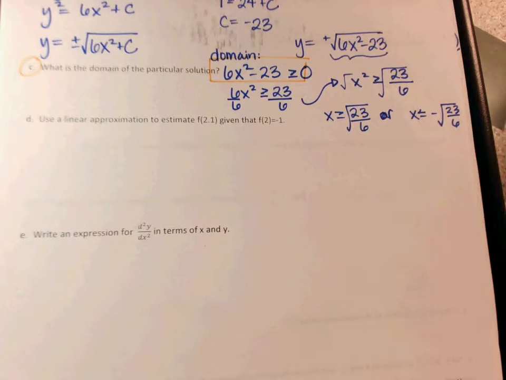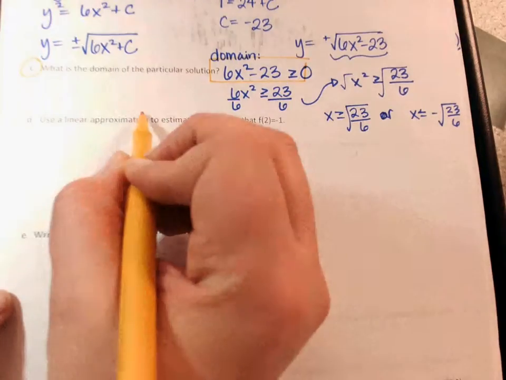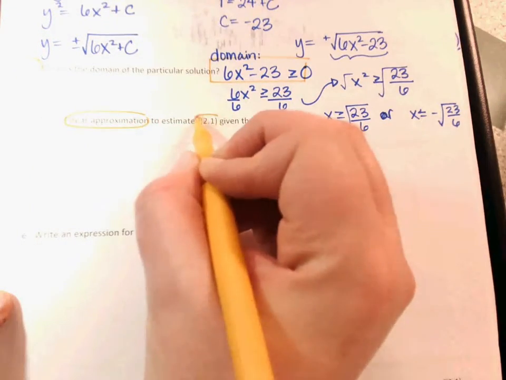Last couple parts. Okay, what is a linear approximation? This is old school. Look at your little things I'm circling.